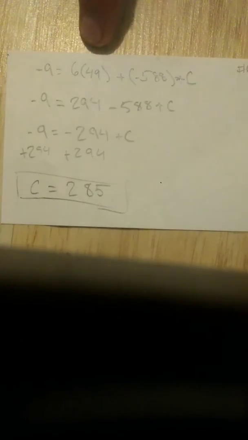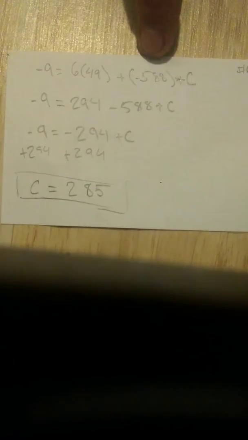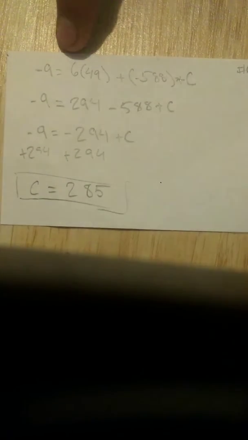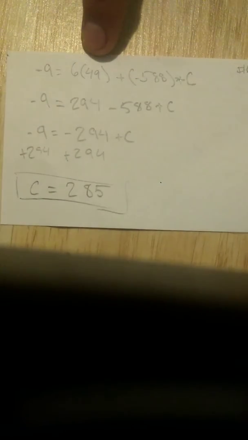the function of 7, which is 6 times 7 squared plus negative 84 times 7 plus c. And now we solve for c. And to start solving for c, we do 7 squared, which is 49, and we multiply negative 84 times 7, so we get negative 9 equals 6 times 49, plus negative 588, plus c.